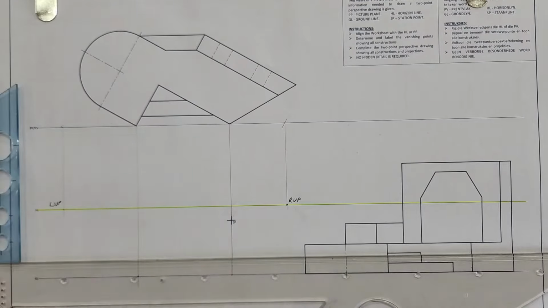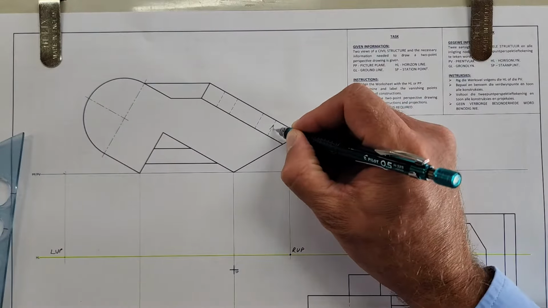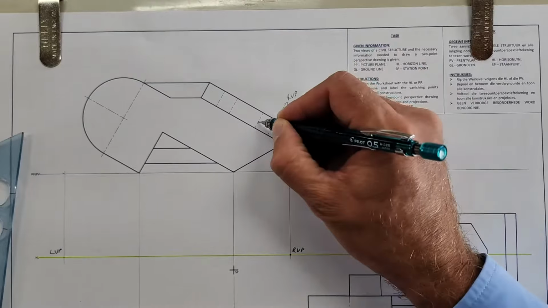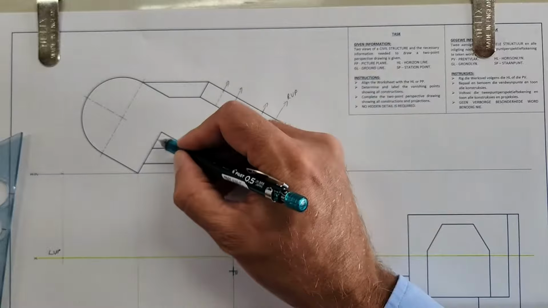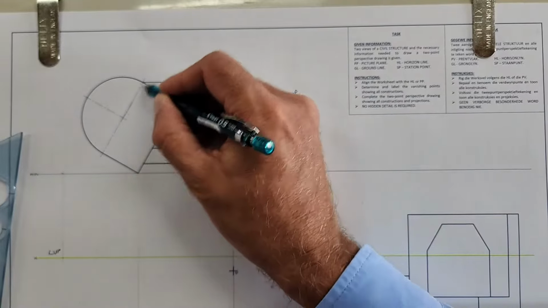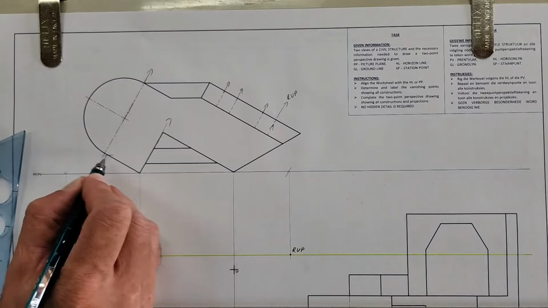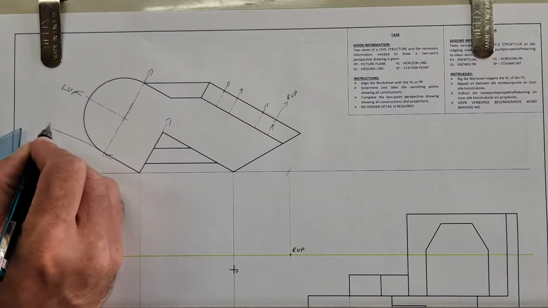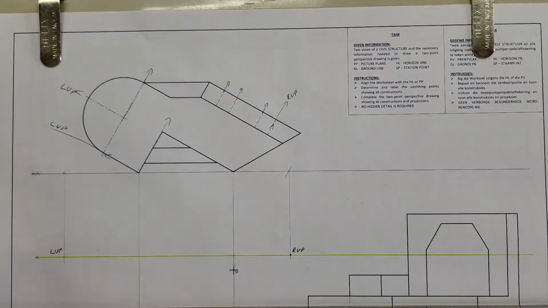At the same time, I'm going to remind myself that all the lines that are at 60 degrees here, if I would extend them, would go to the right vanishing point. This one, that one, that one, this one here, that line there. Any lines going at the 30 degree, if I would extend them, would go to the left vanishing point. This is going to be very important in this one.